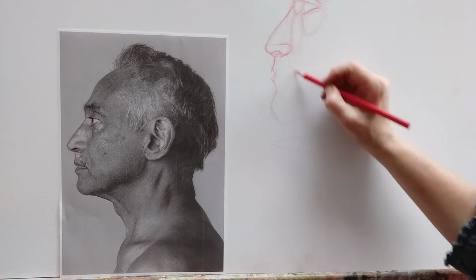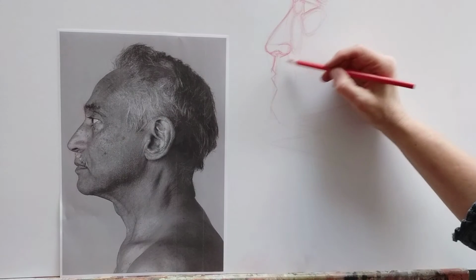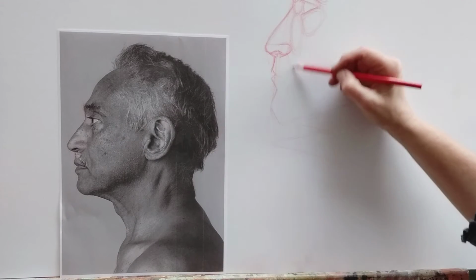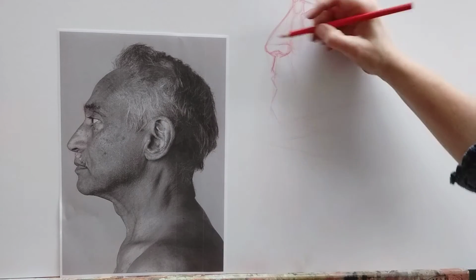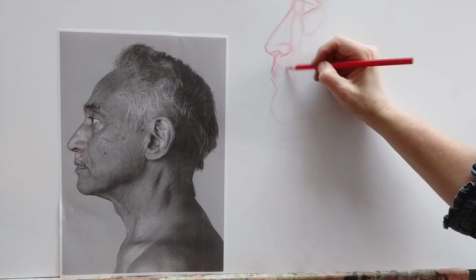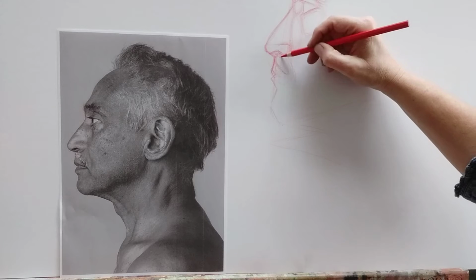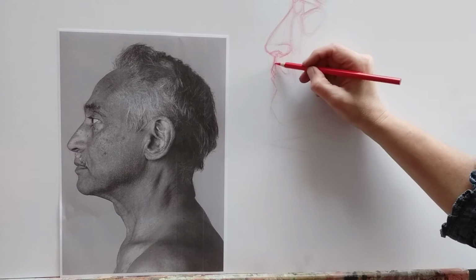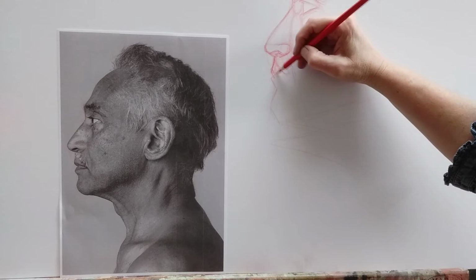I'm also going to use the whole of the area above the lip, which is quite useful when you're working from a photograph. So I'm just going to work down. I'm going to roll over a little bit of facial hair there and treat that as one section. I've got a lip.